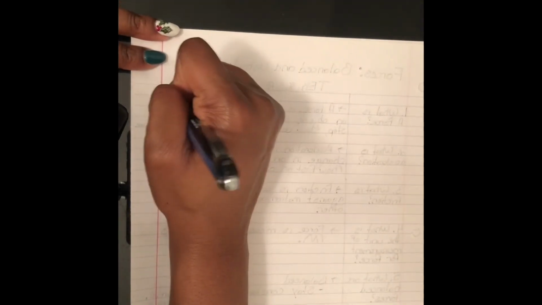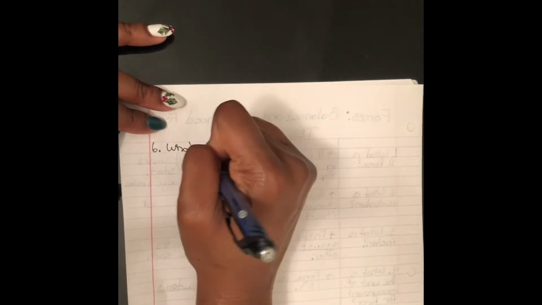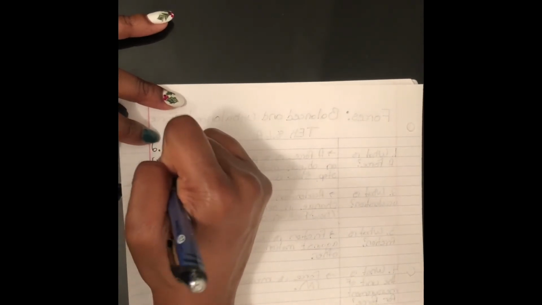What I did was I flipped my paper over. I'm now on the back side. We are now on number 6. We talked about balanced forces, so of course this one has no choice but to be unbalanced. So your question is, what are unbalanced forces? What are unbalanced forces?